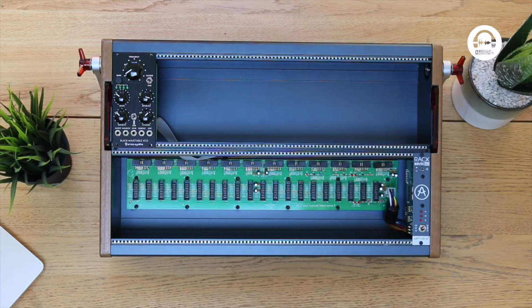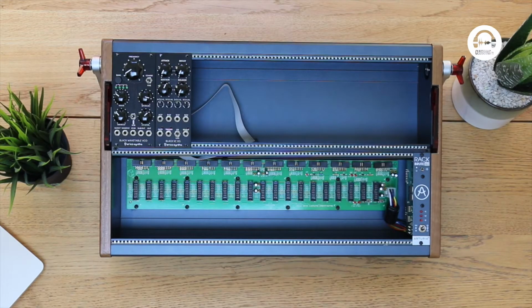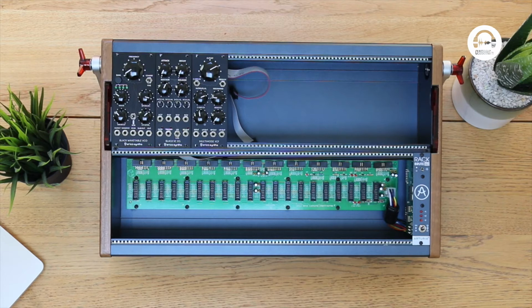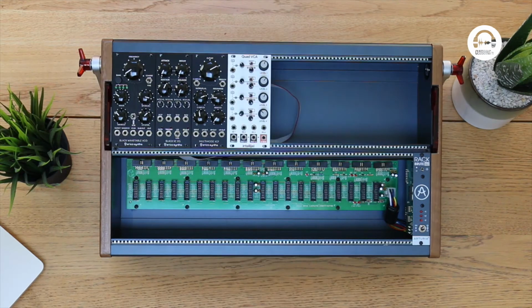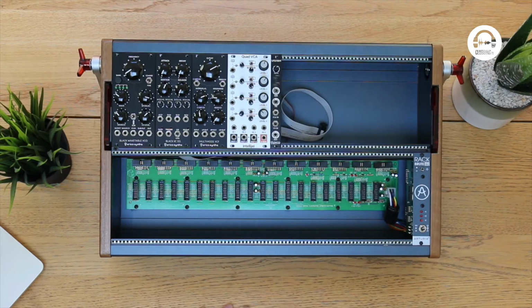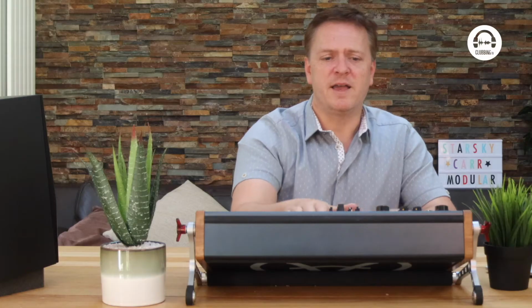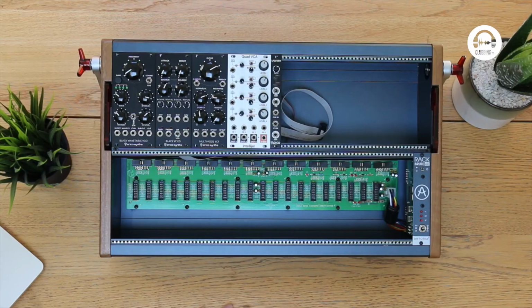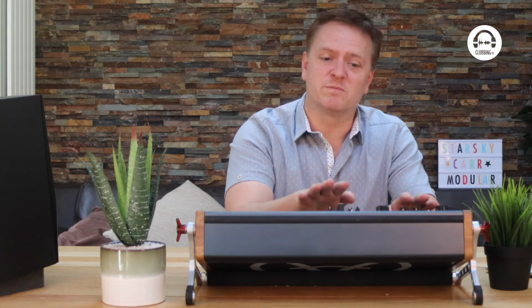So here I have some of my basic building blocks. I have the oscillator, envelope, I've got a filter, and I've got an amplifier. I've also got an LFO. So really what I've got here is the basics of a small monosynth. So let's take a look at powering it up, plugging it in and getting some sounds out of it.